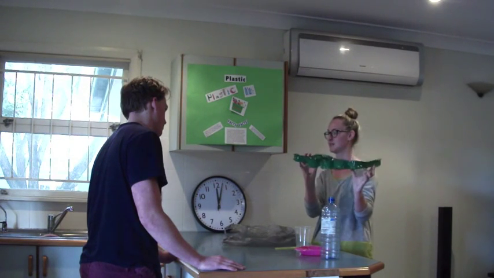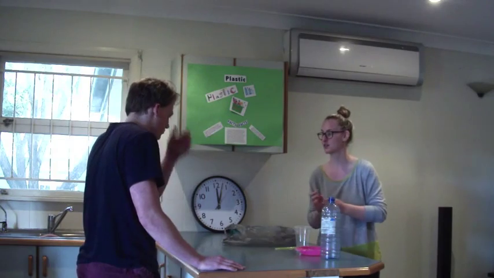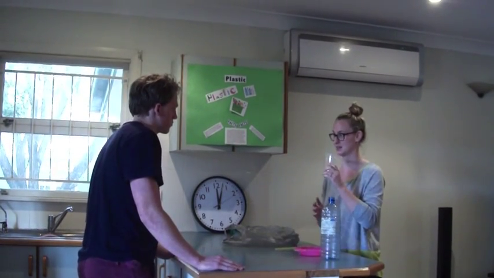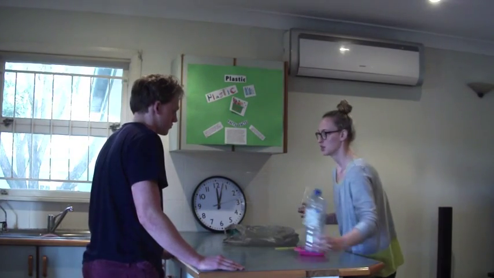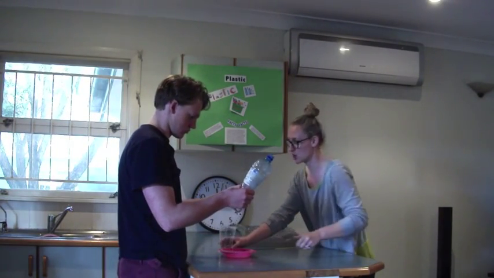Today we are going to do an experiment changing different shapes of different materials of plastics. You need to be careful when you are changing these shapes so you don't hurt yourself.